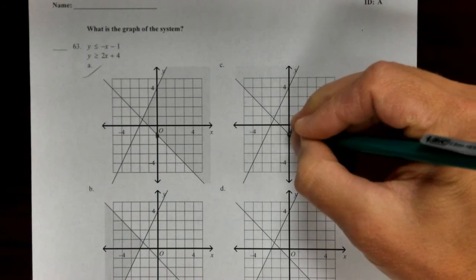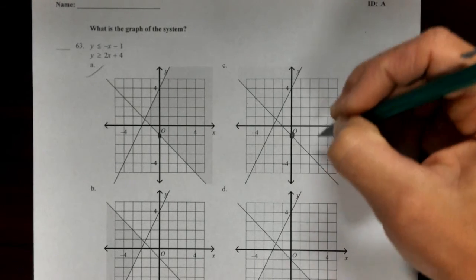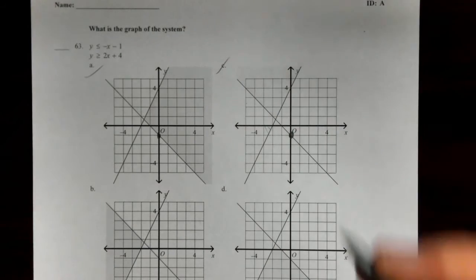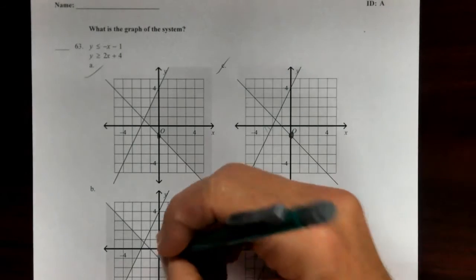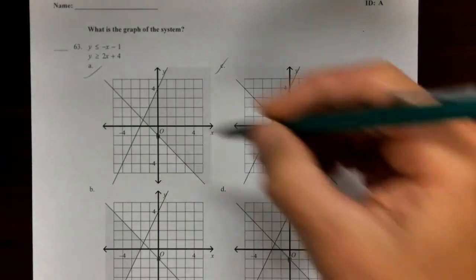Here we've got a y-intercept of -1. My slope is good, but again, we did not shade below the line, so C is incorrect. Here we're good, and here we're good. Alright, so we know we're choosing between B and D. So let's go to our next one.